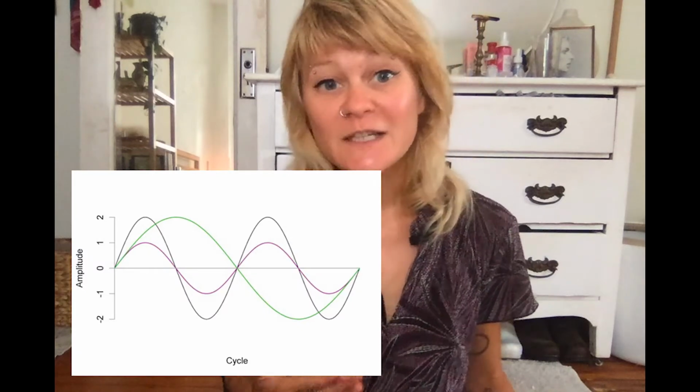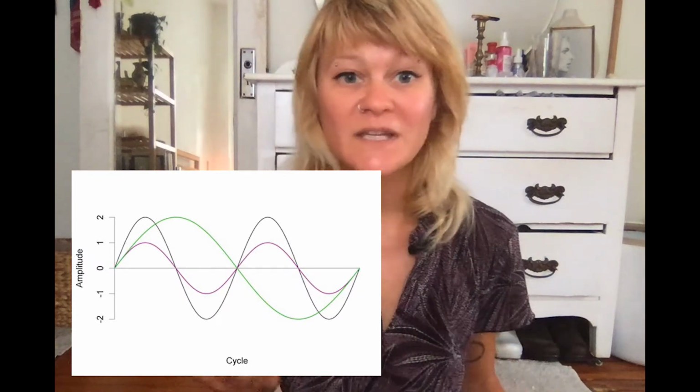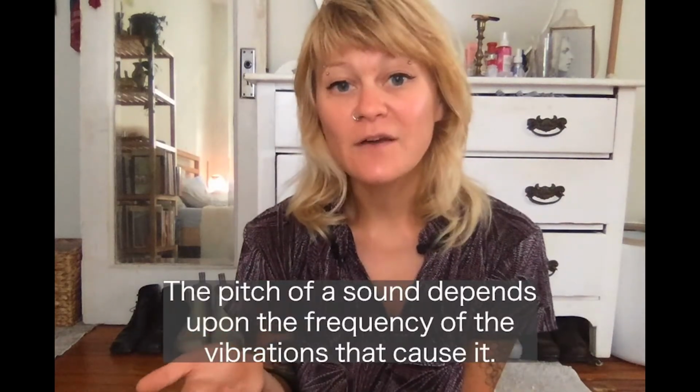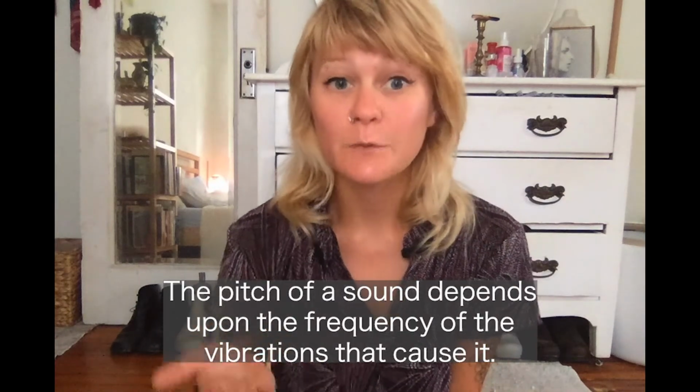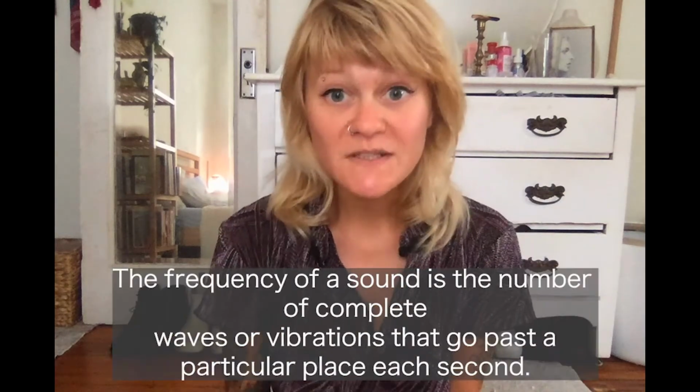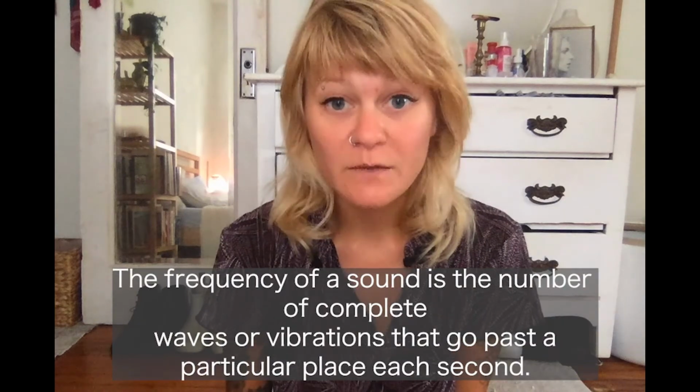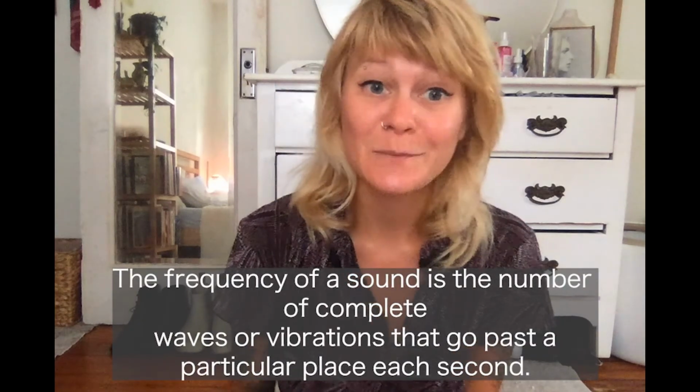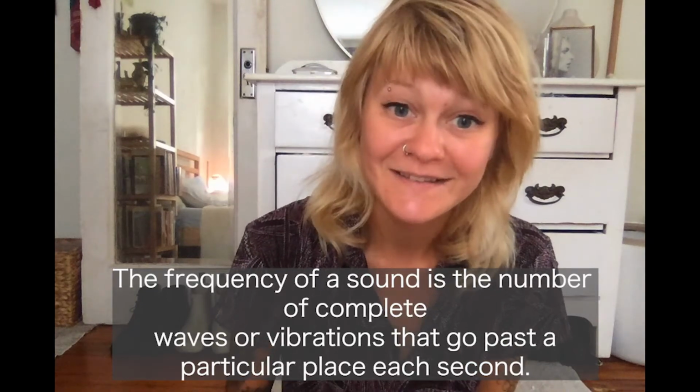So, it turns out that air is able to support not just one wave, but many different waves simultaneously. This means various pure tones can be mixed and sent through the air at the same time. This is where music, speech, and other noise comes from. So every sound has a range from a high to a low pitch. The pitch of a sound depends upon the frequency of the vibrations that cause it. The frequency of a sound is the number of complete waves or vibrations that go past a particular space each second.